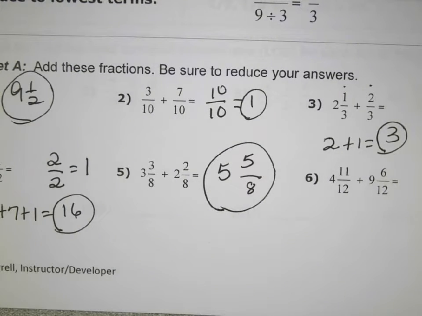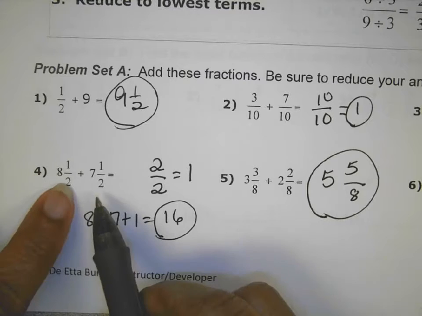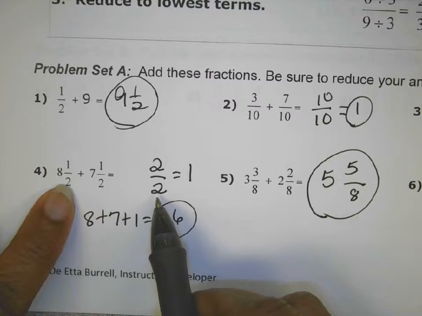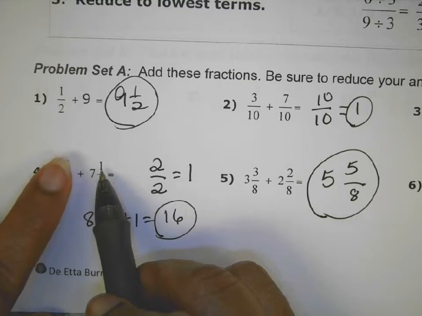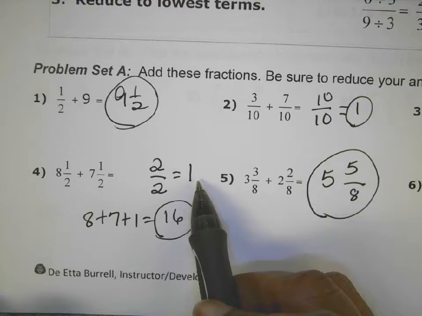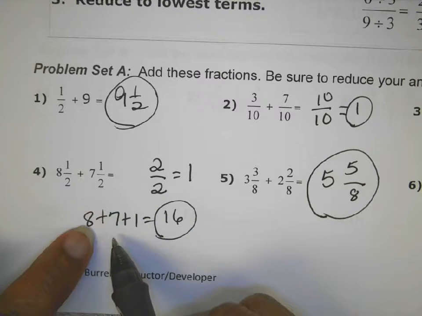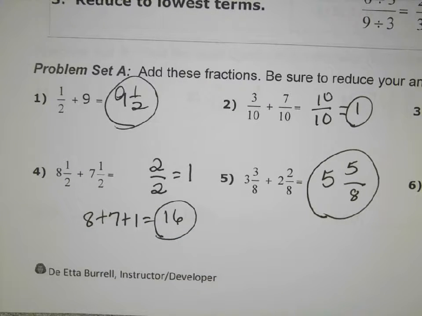Oh, question, Cynthia? Number 4? Sure. I had 2, so I put 2 down. And then I added 1 plus 1 is 2. 2 over 2 is equal to 1 when I simplify it. And then 8 plus 7 is 15, plus 1 will be 16. You have to include whatever the value of the fraction was that you saw first.